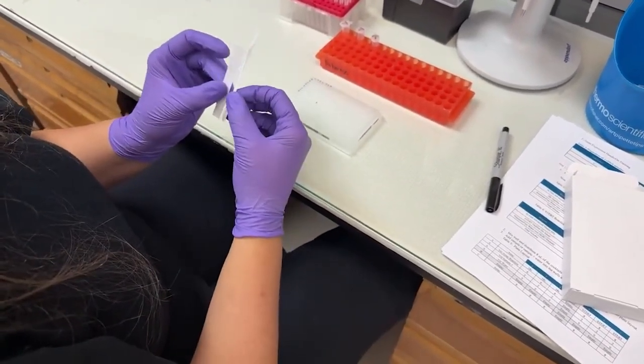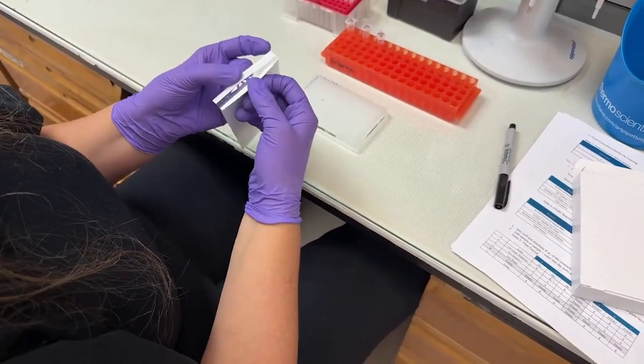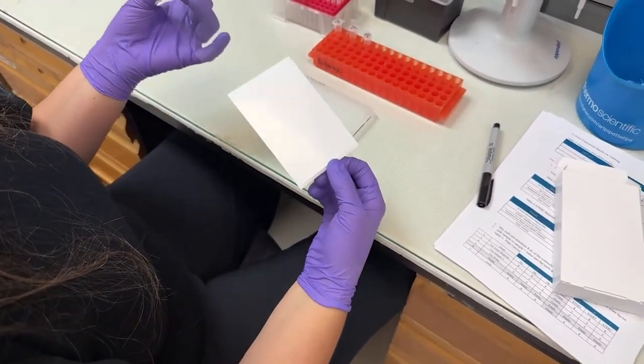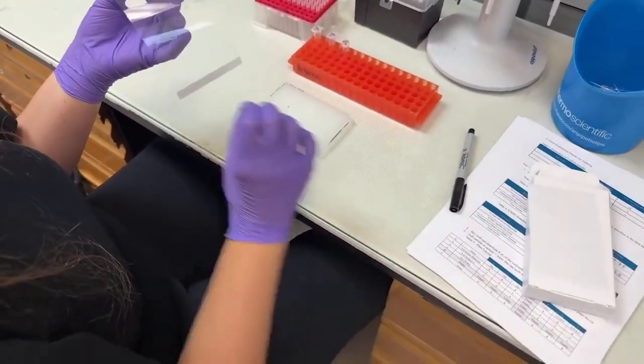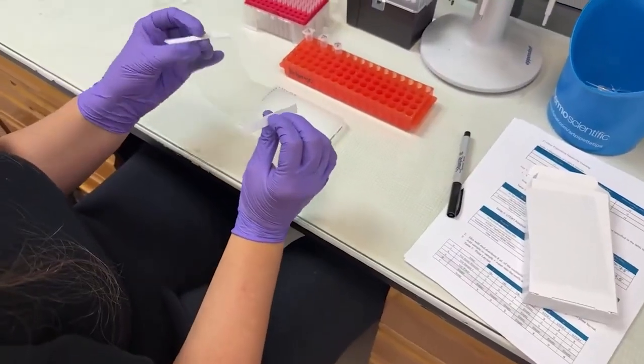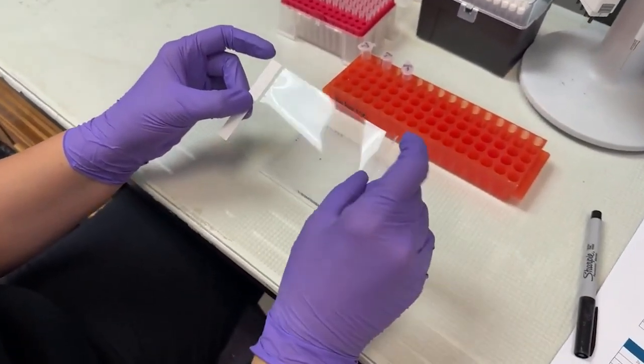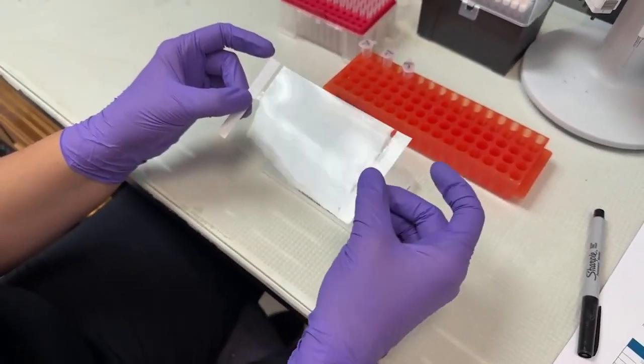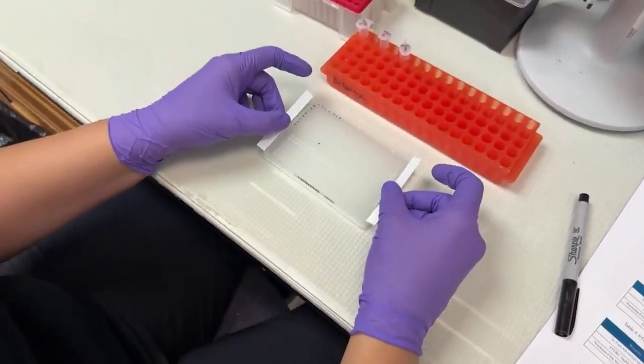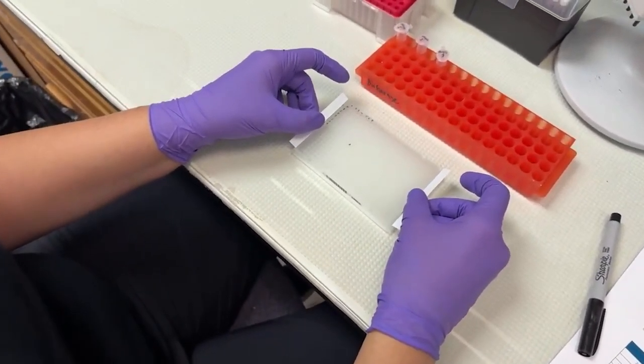So if I separate this, I can take off the backing. I'm going to hold on to these end tabs. And it's going to be kind of hard to see, but each one of those, right where it's perforated. So what I'm going to do is line that up as best I can.